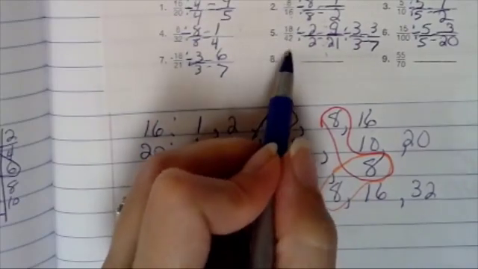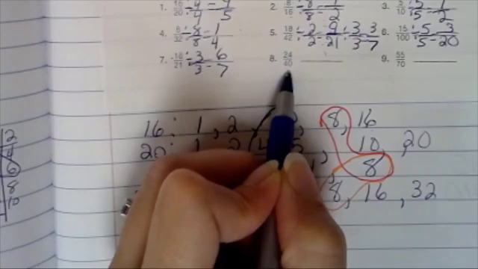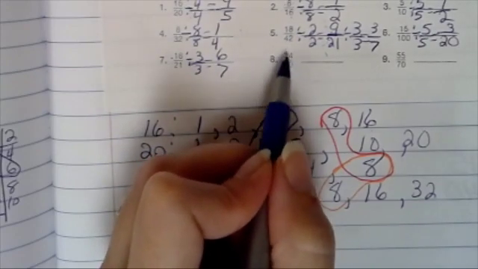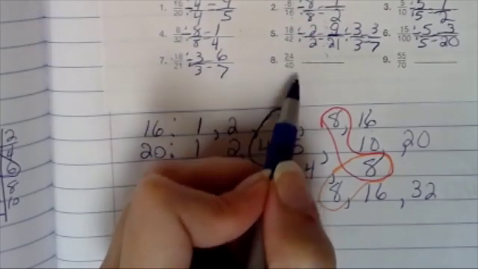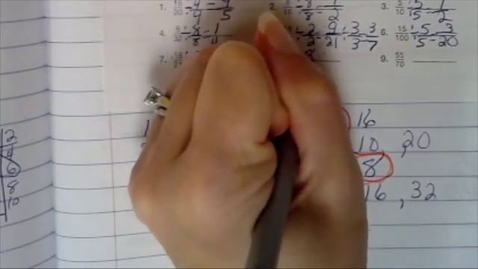24/40ths, yes, they're both divisible by 2, but that's not the greatest number they're both divisible by. They're also both divisible by 4. And they're also both divisible by 8. So since the greatest number that they're both divisible by is 8, I'm going to divide them both by 8.